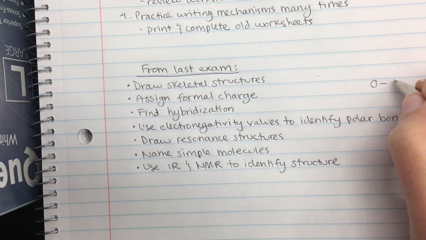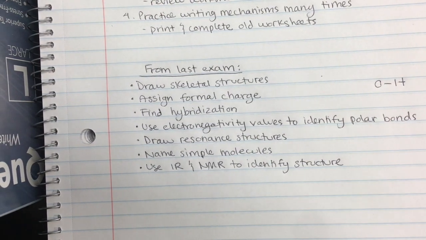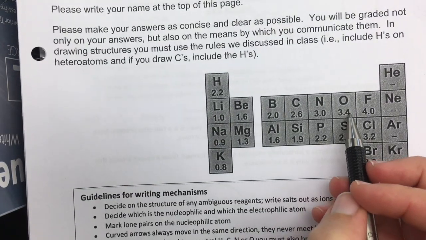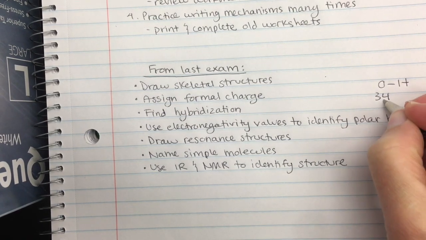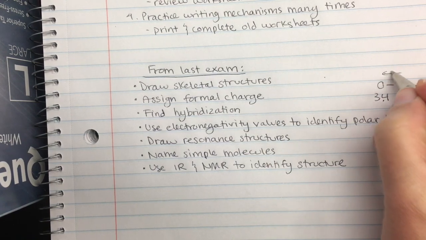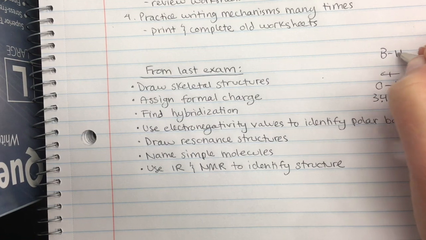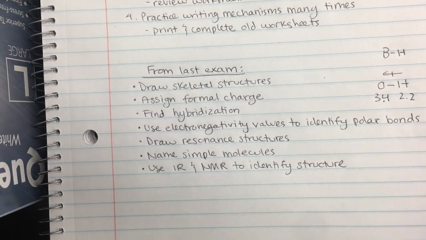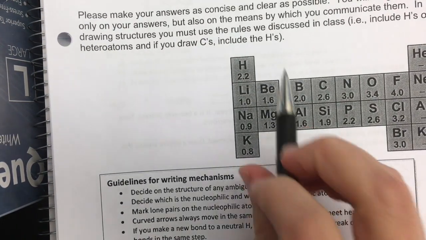So an example is, we've talked about in class, OH is a polar bond, and you'll be given the electronegativities on your exam. So you know that oxygen is 3.4 and hydrogen is 2.2. So you can tell this is a polar bond, and oxygen is the one pulling more electrons, compared to the BH bond, for instance, where according to these numbers, boron is 2.0 and hydrogen is 2.2.